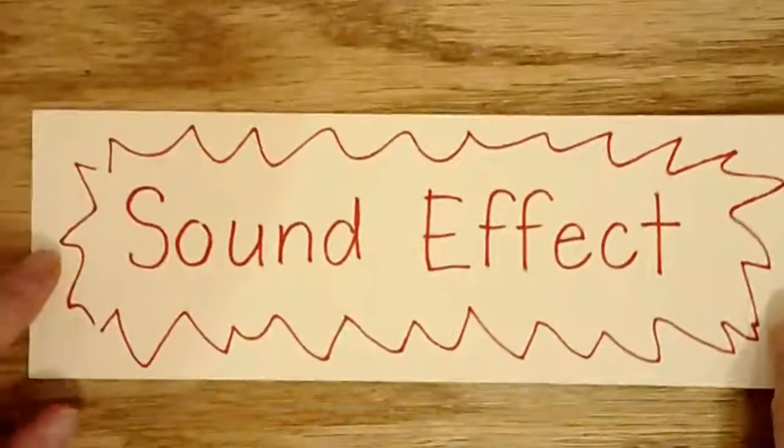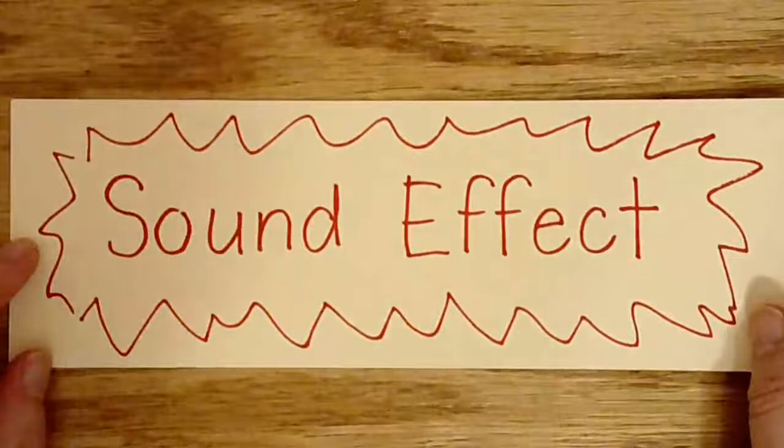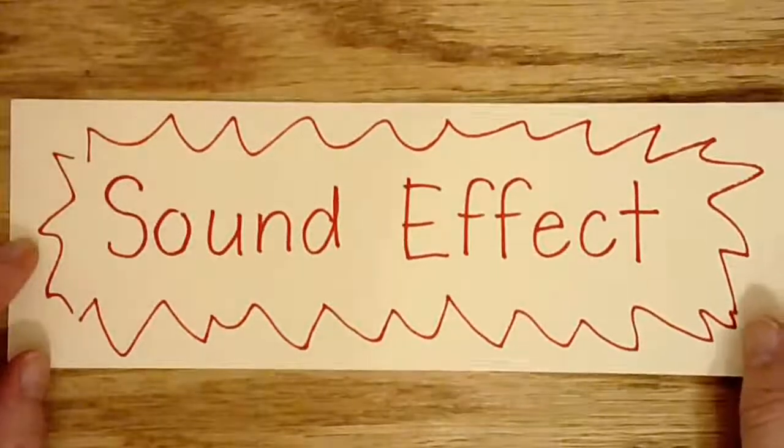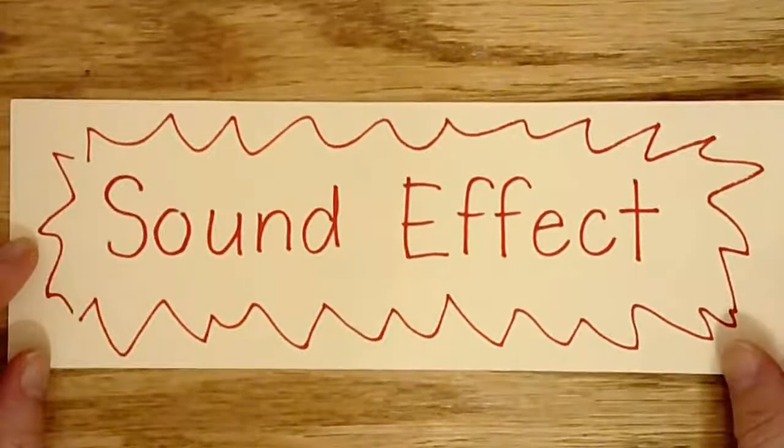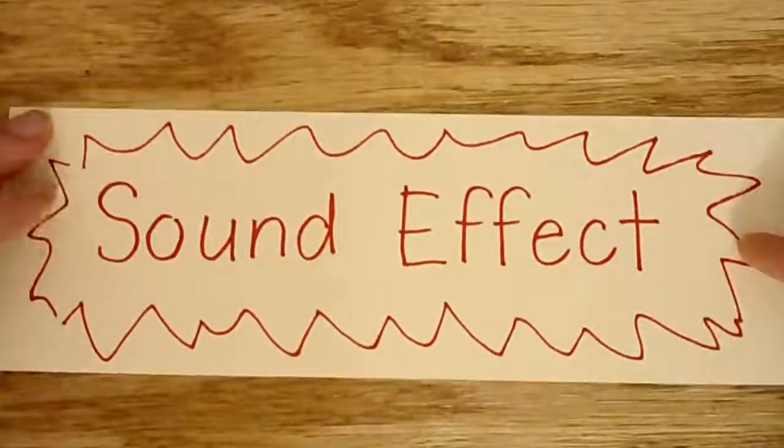And then one of my favorite ways to start a story is with a sound effect. And this can be especially fun. Many students I've taught really have fun using this technique to start a story. So here's an example of sound effect.